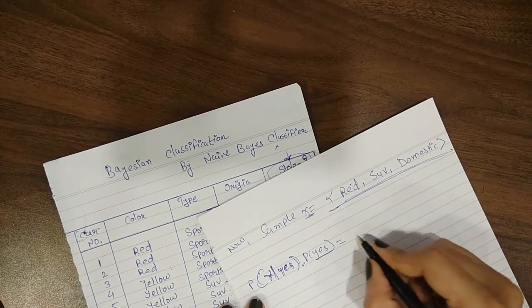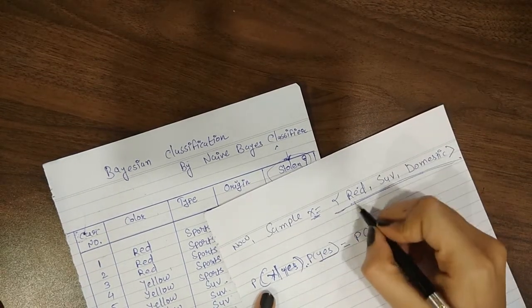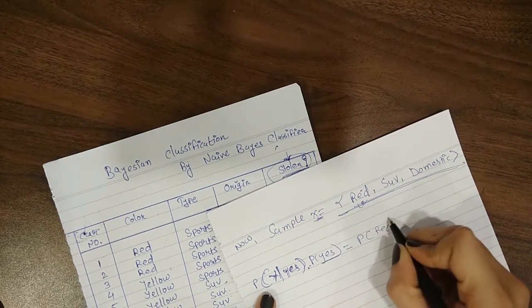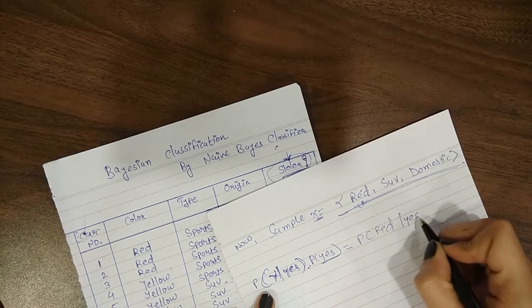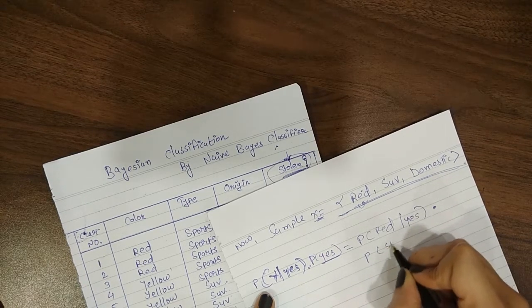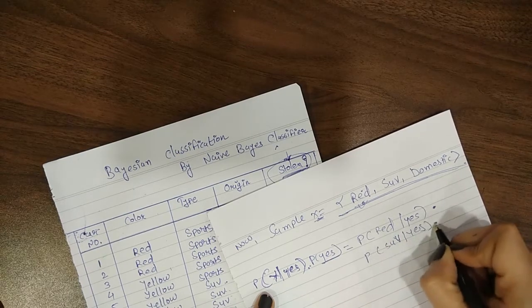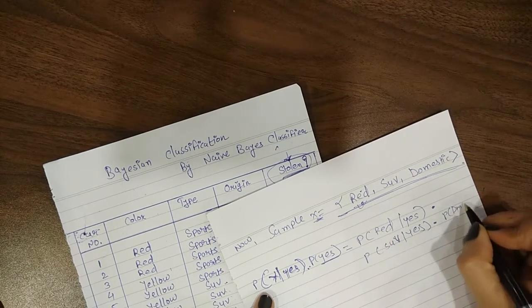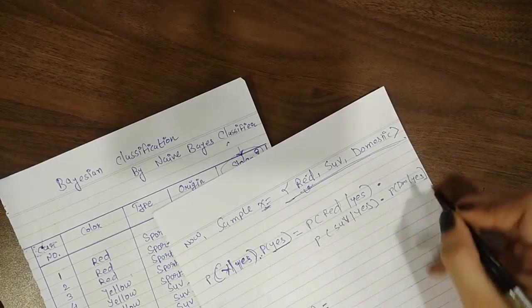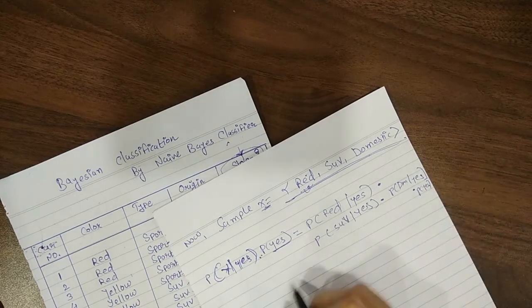So now it becomes probability of red divided by yes into probability of SUV divided by yes into probability of domestic divided by yes, into probability of yes.